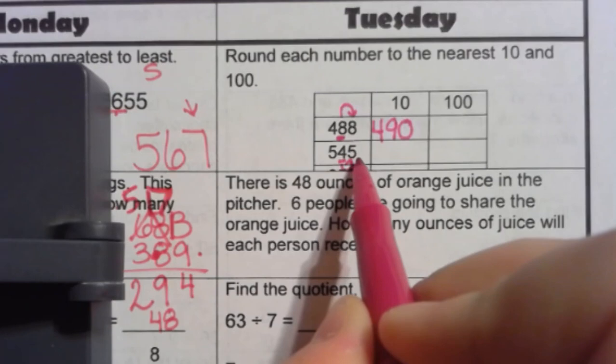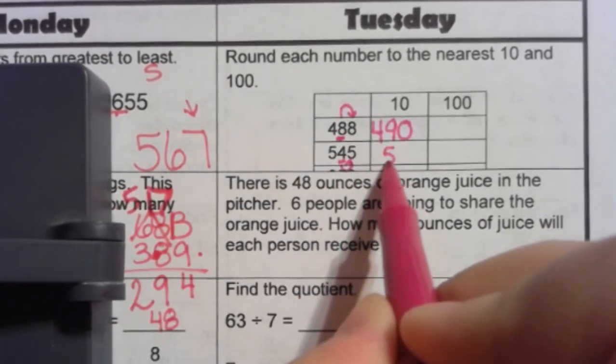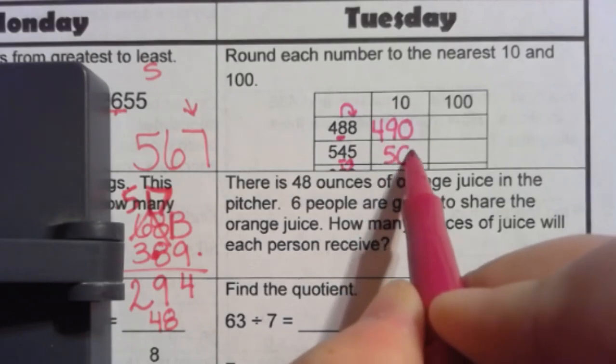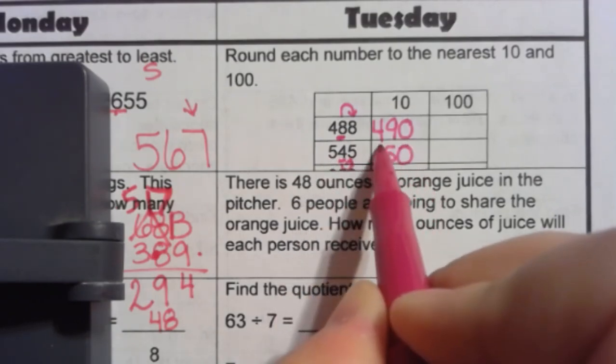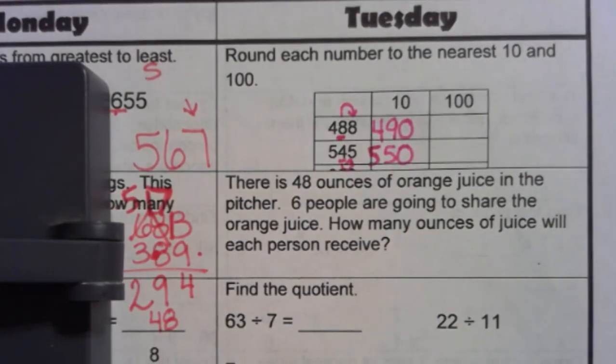Going to the nearest 10 again, find that tens place, look next door. Oh, he is big enough. He's a 5. He's going to lift me to a 5. Whatever happens to that old bully? And I protected my friend. 550 is to the nearest 10.